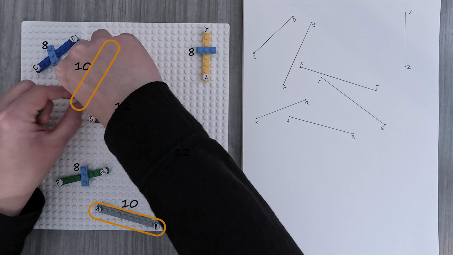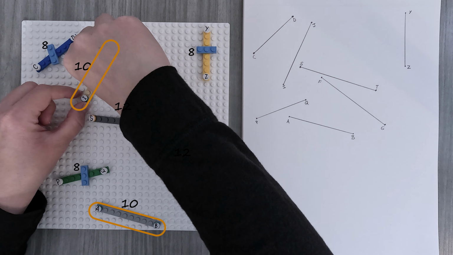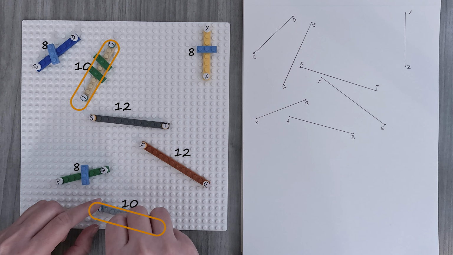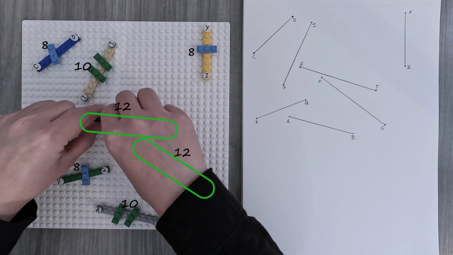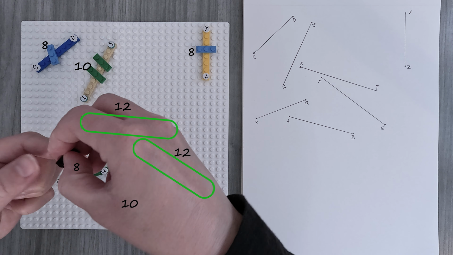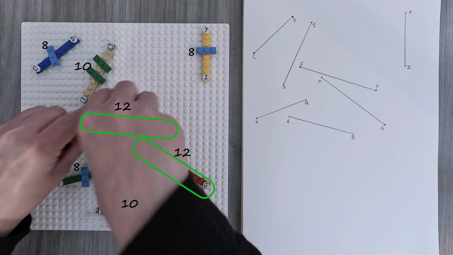Then for our second group, I'll go with the group with length of 10. We'll put 2 tick marks on those. And then third group, we'll put 3 tick marks. If we had a fourth group, we'd put 4, fifth group, we'd put 5, and so on.